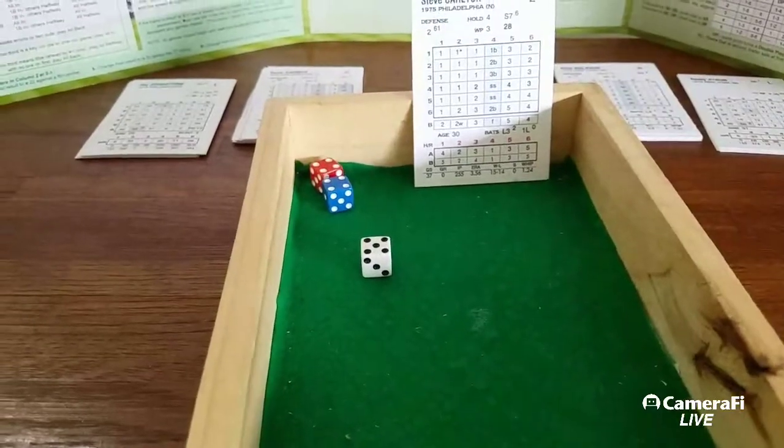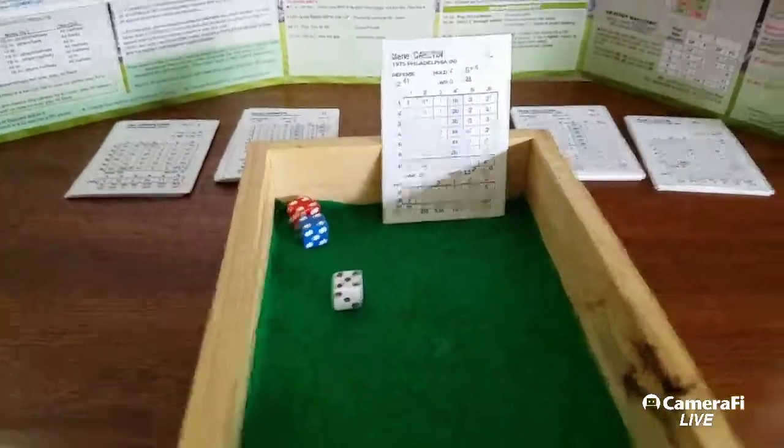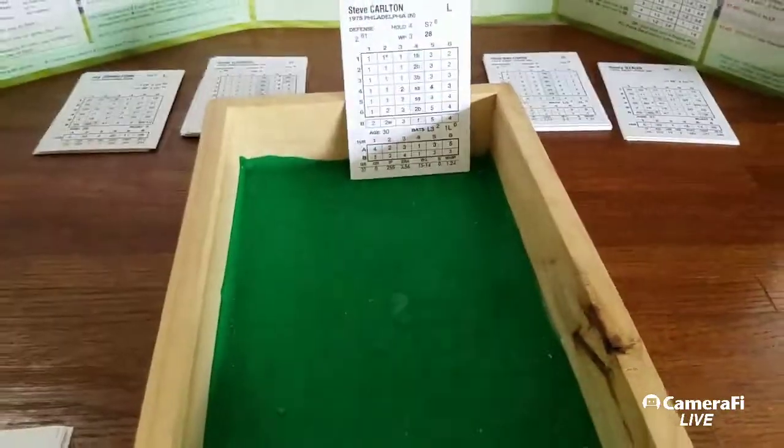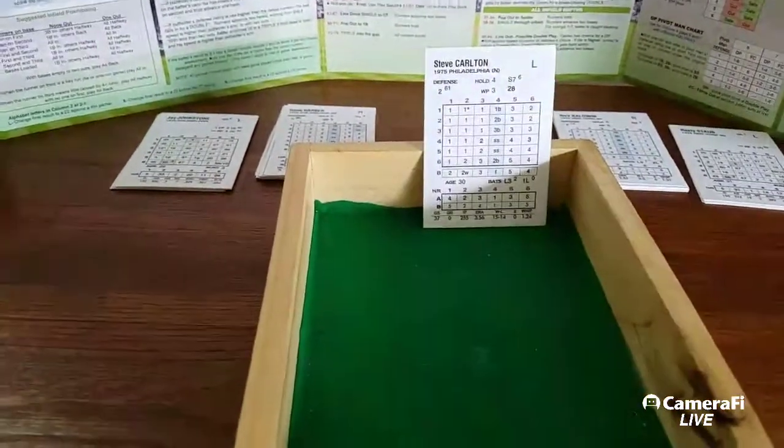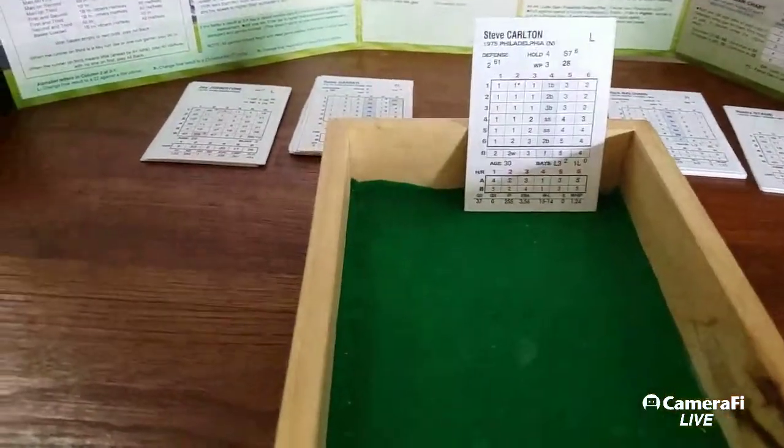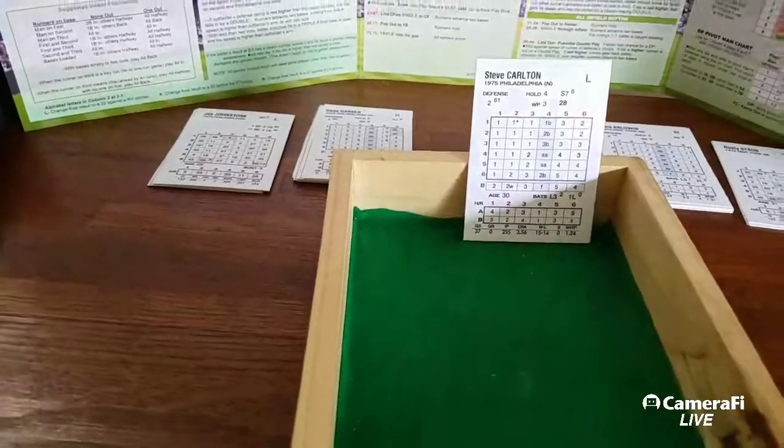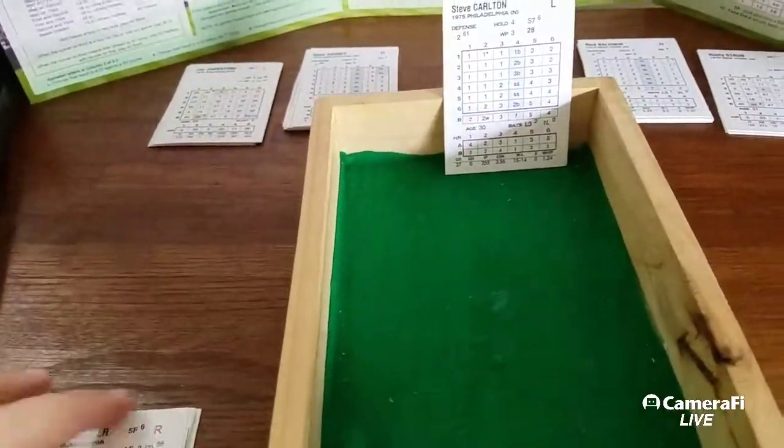And the Phillies now trail the Mets 3-0 after 2 complete innings. So that'll bring up Alan Bannister. Alan Bannister will start things off.